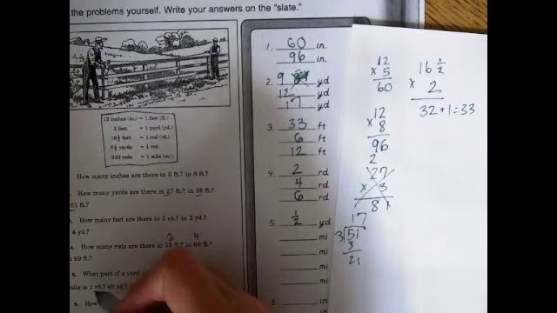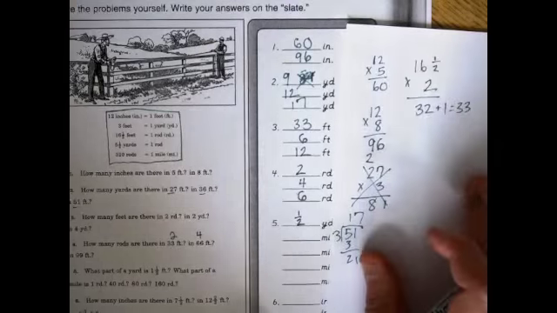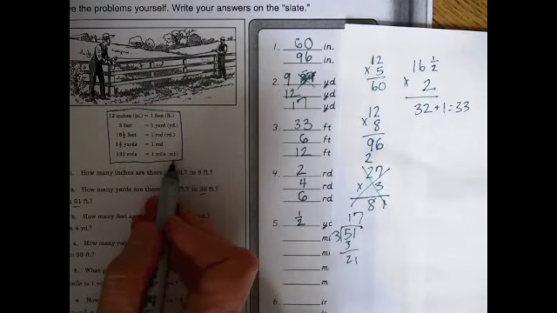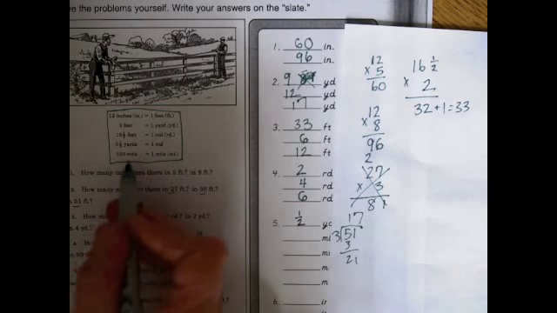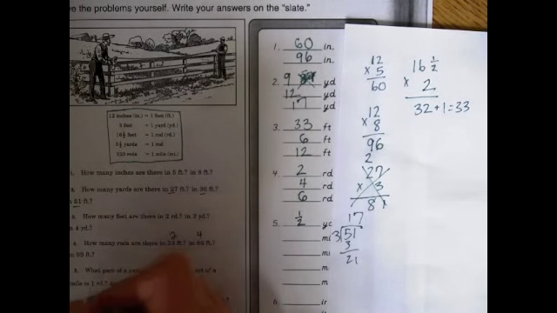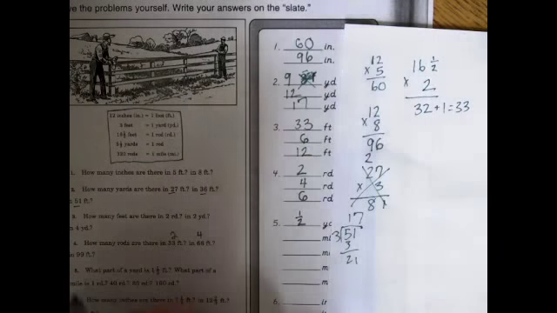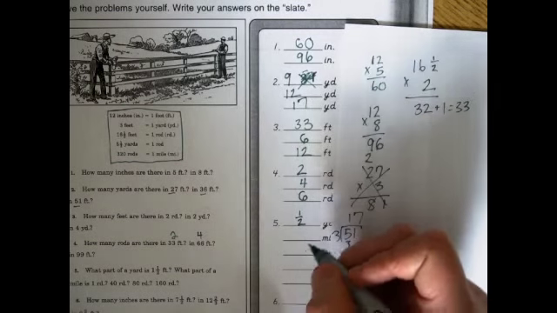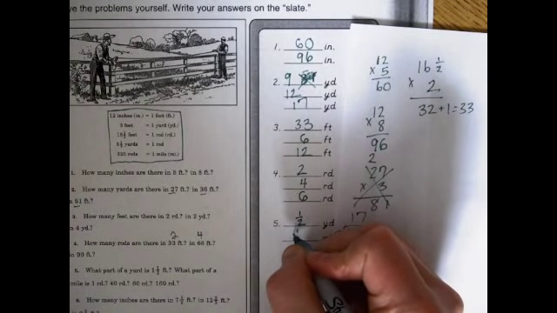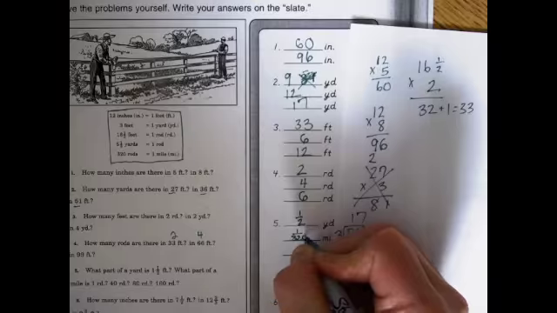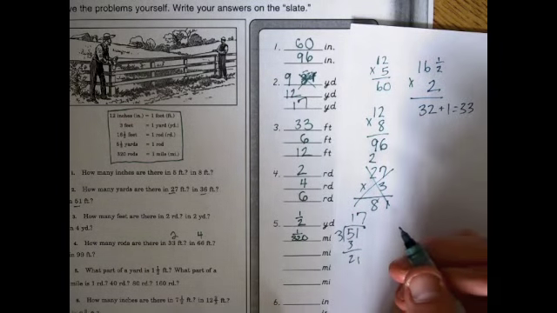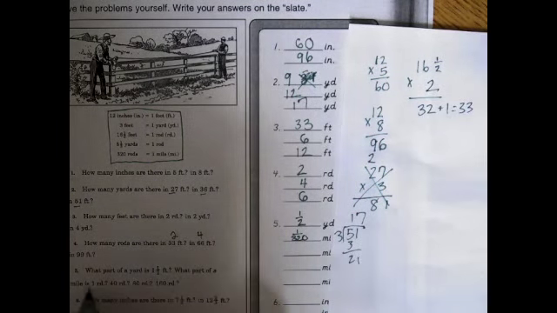What part of a mile is 1 rod? Well, if we look up here, we see that 1 mile is 320 rods. So that means that 1 rod is going to be 1/320th of a mile, because there are 320 of them in 1 mile.